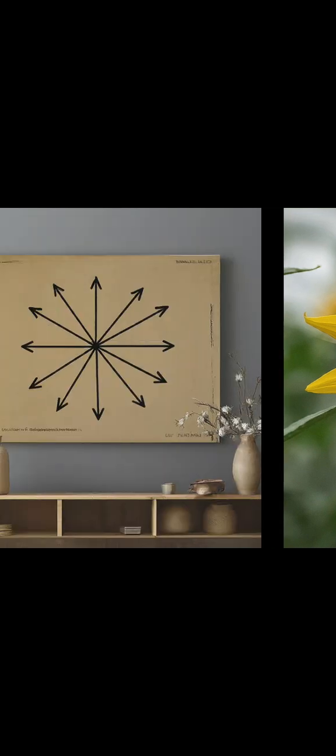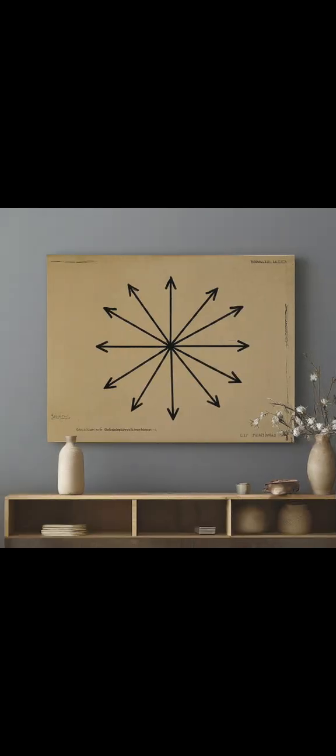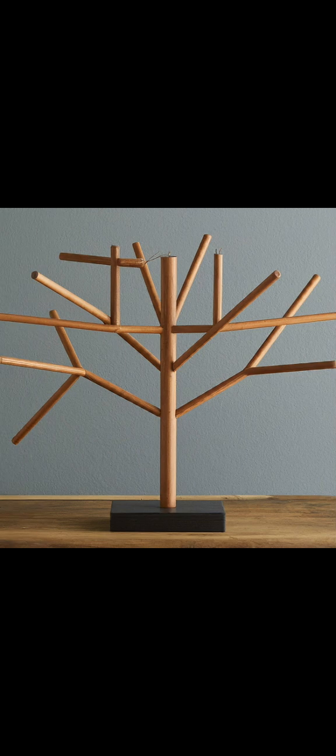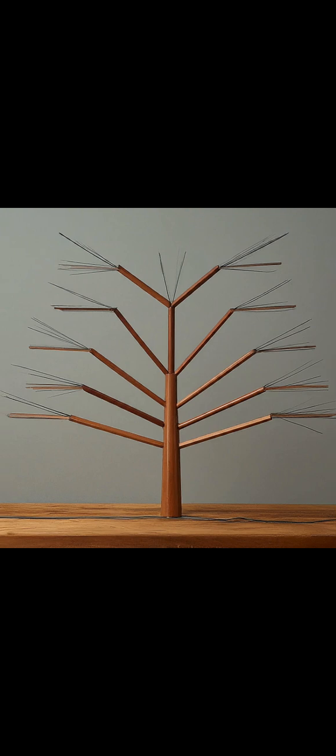Graph theory in physics. 67. Graph theory is used to study networks in physics, such as neural networks and quantum networks. 68. Graph theory is used to model complex systems, such as ecosystems and social systems. 69. Graph theory is used to analyze the structure of materials, such as crystals and polymers.